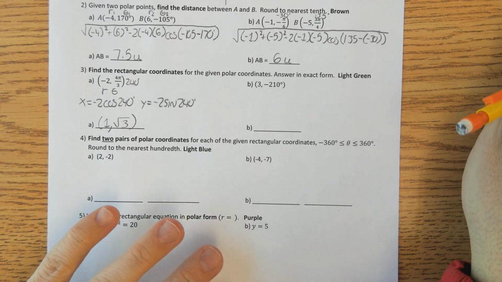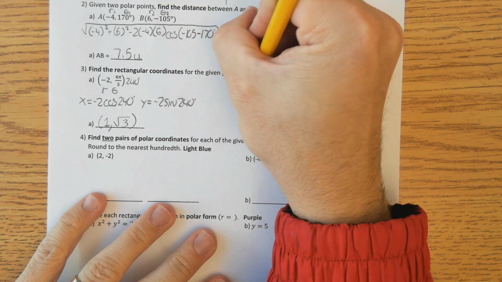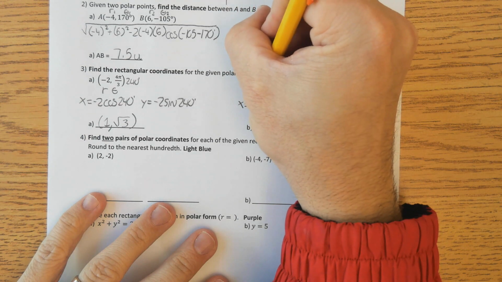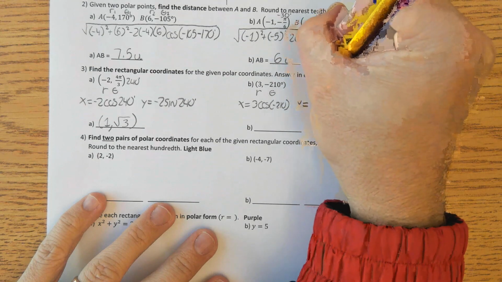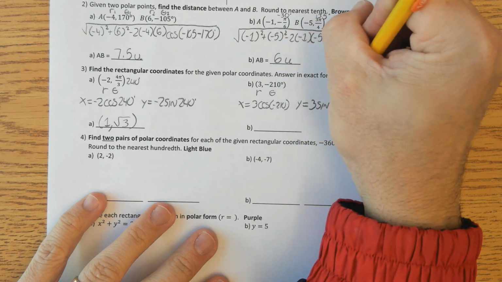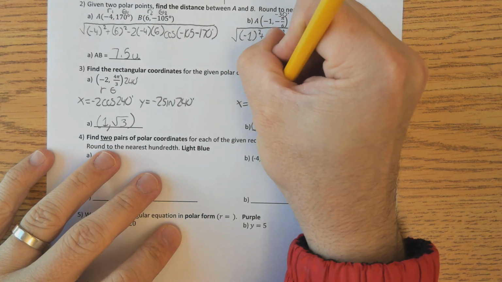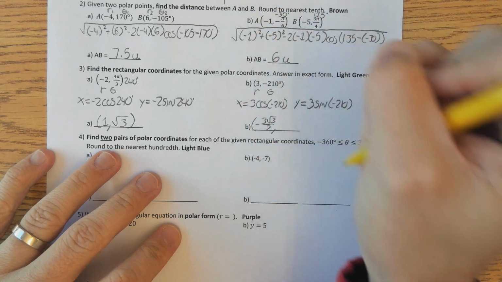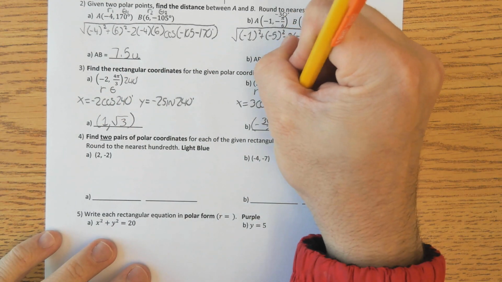All right, 3 comma negative 210, again, same thing. r, theta, x equals r cosine theta, so in this case 3 cosine negative 210, and y equals 3 sine negative 210. Go ahead, plug those into the calculator. 3 cosine, make sure you write in the negative for the 210. You get a negative 3 over 2, and then you do 3 sine negative 210, and you get a positive 3 over root 2.